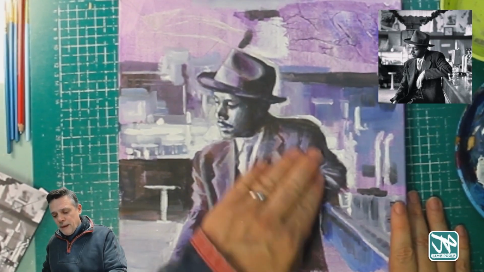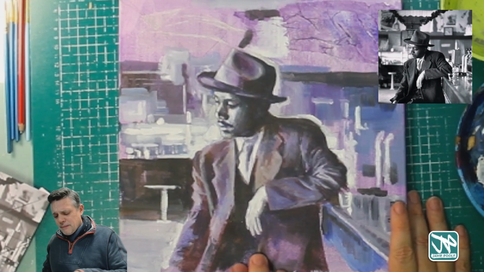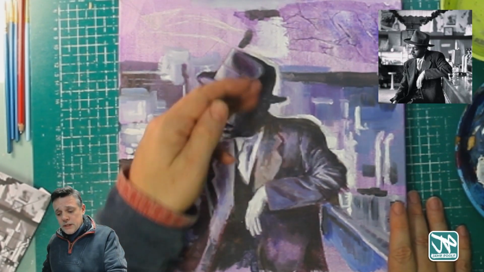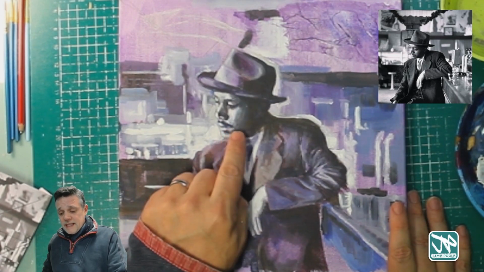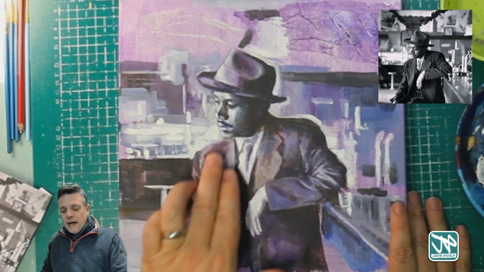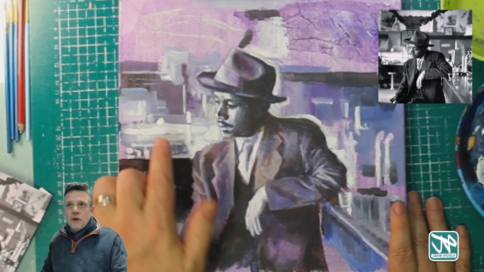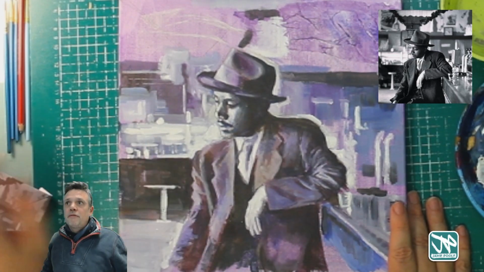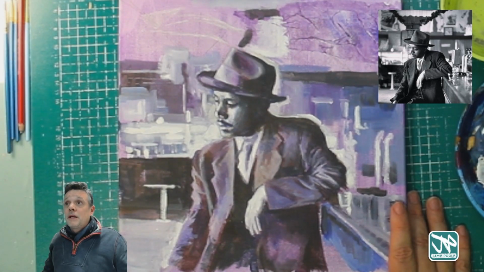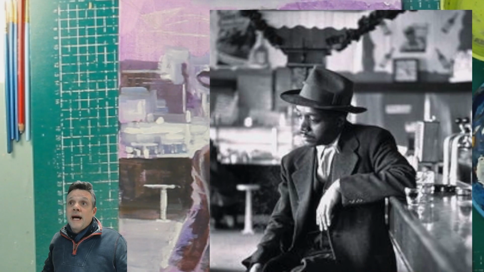I spent a little bit more time working on this area to make it a bit crisper and so forth. I'm going to do that even more today, so that detail becomes the area that you're drawn to, as I mentioned before. And then in the back here, we've got all these highlights and reflections and things that you can see on the bar itself. So I'm going to be continuing to add these in.